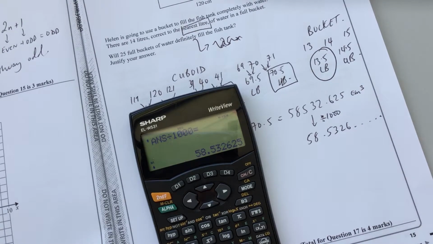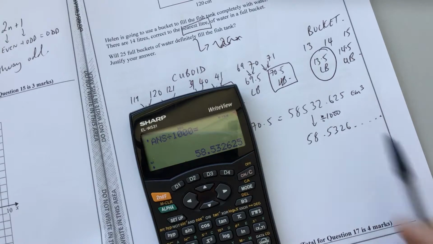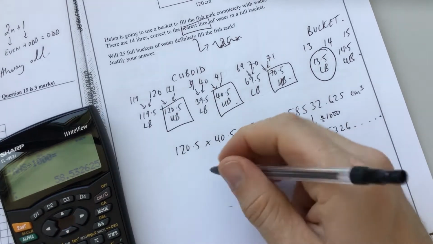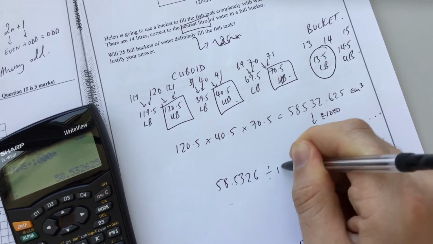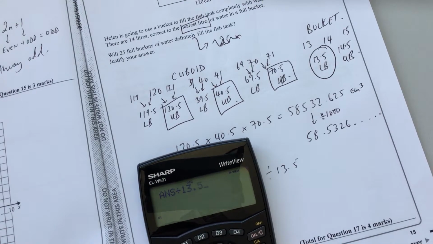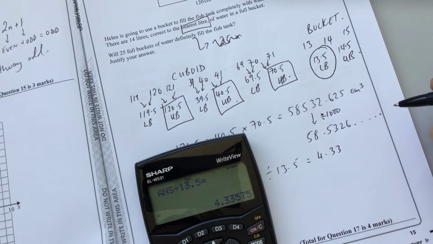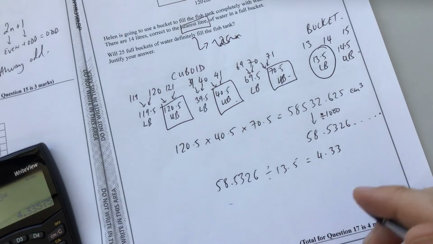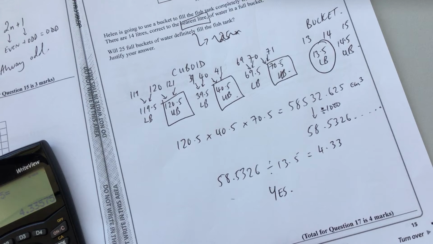Okay. And then, what I need to do is see how many of these litres will fit into 58 point something. So, 58.5326 divided by 13.5. Okay, so divided by 13.5 means it will only take 4.33 buckets. So will it definitely fill it? Will 25 do it? Yes. And I've done all the proof there. Okay.